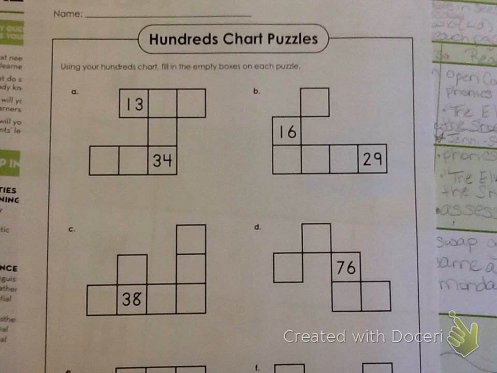This morning you are going to use parts of a hundreds chart to complete the missing numbers. Now, some of you I know were having trouble on your homework. So here, this is like if you have a 100s chart and you've cut pieces out of it and it's like a puzzle and you have to figure out what numbers you have, okay?